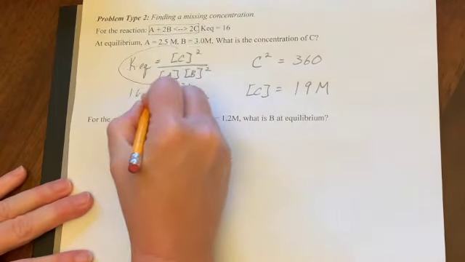I am now going to set up what is known as an ICE chart. So I want you to set this up just like I am doing. I am going to take my equation and write it just like this. So concentration of A, concentration of C, just notice I'm taking them straight down. Concentration of D and concentration of B. I am now going to write the letters I, C, E, ICE. I stands for initial, for your initial concentration. C stands for change, what's going to happen to it. E stands for equilibrium.